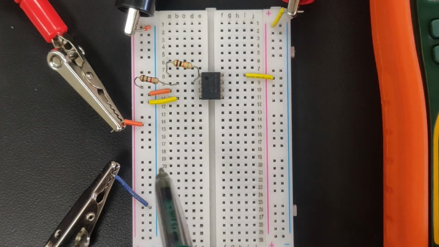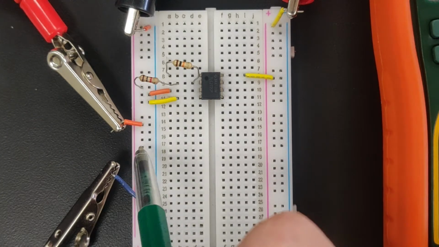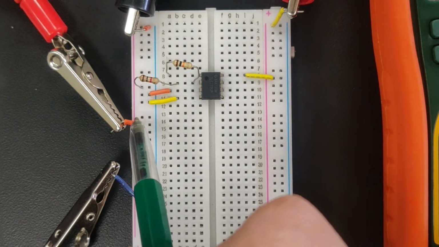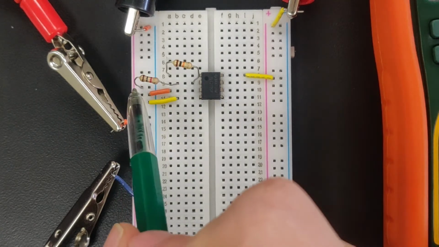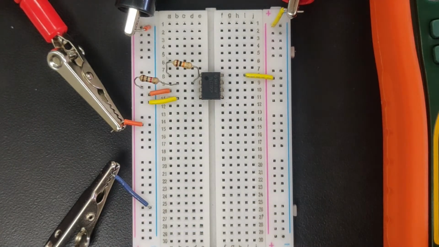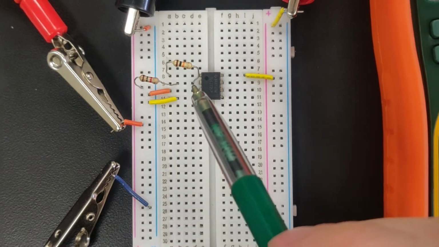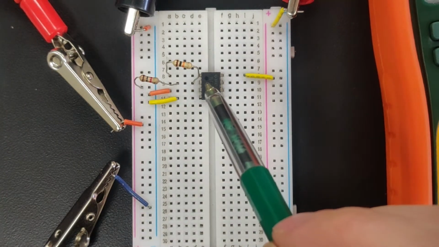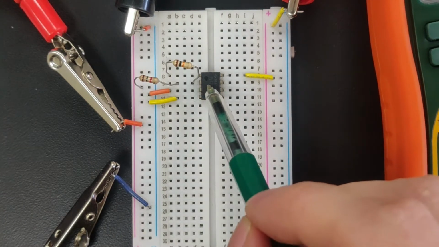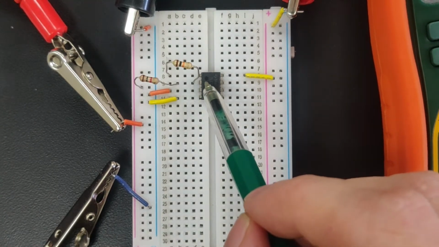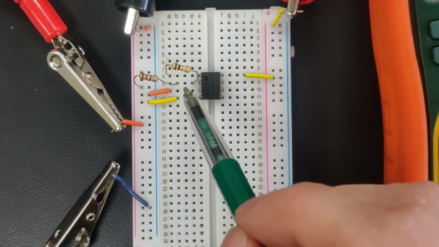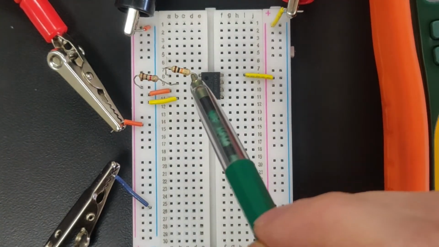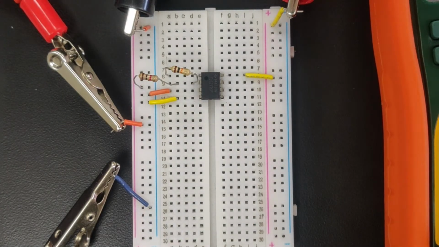Our negative V in is still getting an AC signal from our function generator, but it's passing through this R1 resistor, which is a 1000 ohm resistor, and that's going to our negative V in. And our V in and our V out are once again tied together, but this time with this RF resistor, which is a 10,000 ohm resistor.